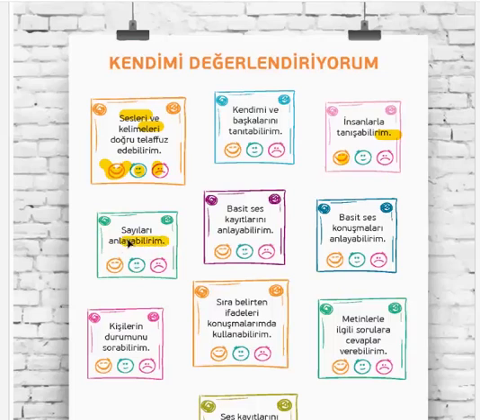Sayıları anlayabilirim. I can understand. Anlayabilirim means anlamak means to understand. Anlayabilirim. I can understand. Sayıları. I can understand the numbers. Basit ses kayıtlarını anlayabilirim. I can understand. What can I understand? I can understand simple sound recordings. Kayıtlarını means recordings.